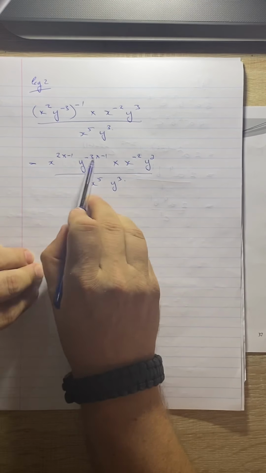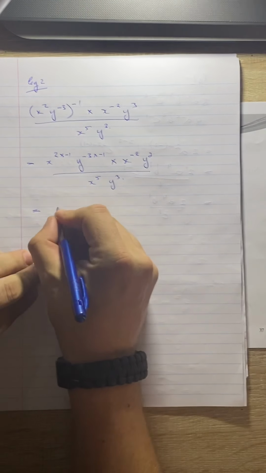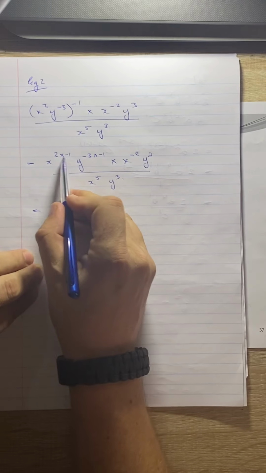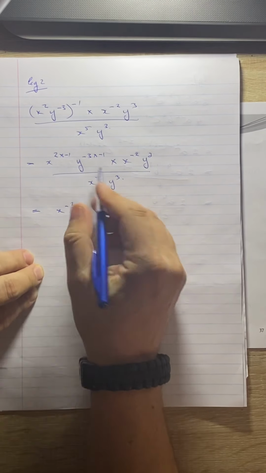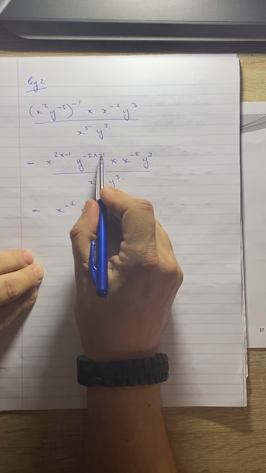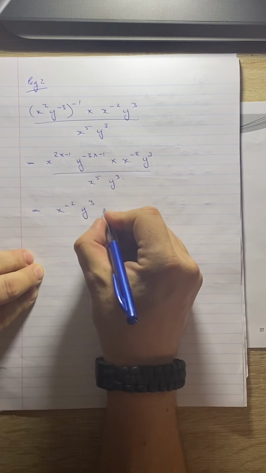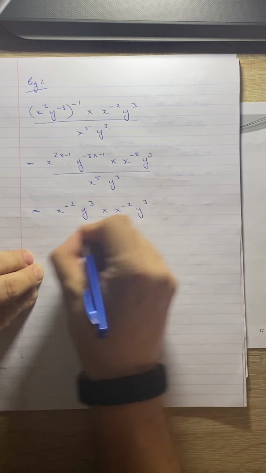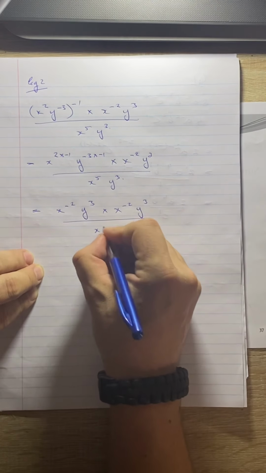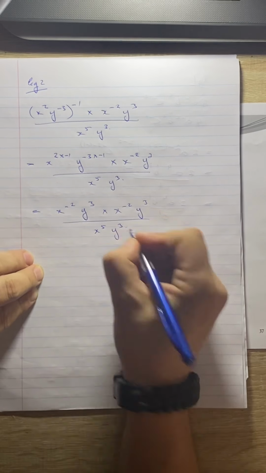Right, let's just simplify these and then we can continue after that. So 2 times minus 1 is minus 2. y to the power of 3 minus 3 times minus 1 is 3, times by x to the minus 2, y to the 3 all over x to the 5, y to the 3.